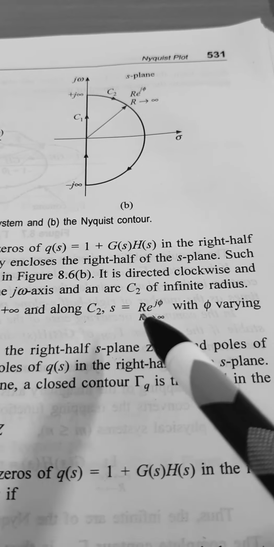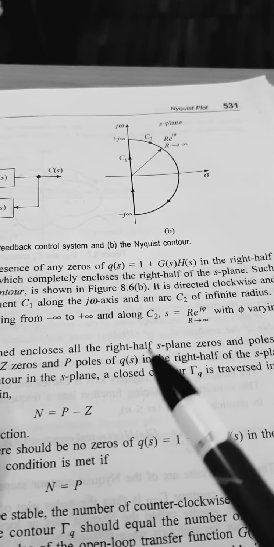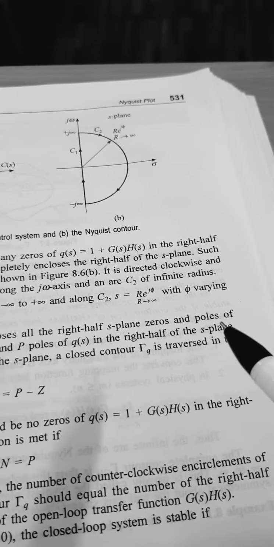Now the Nyquist contour so defined encloses all the right half s plane zeros and poles of Q(s), that is 1 plus G(s)H(s).